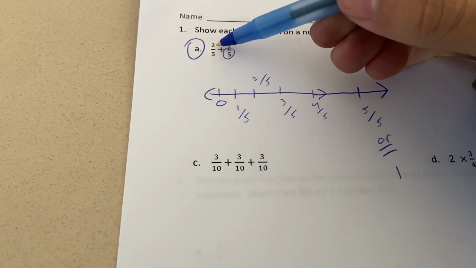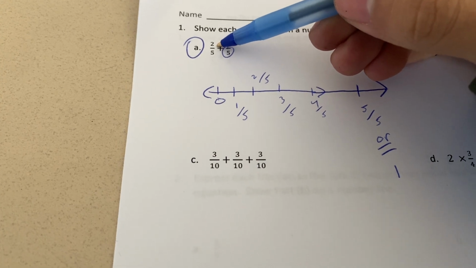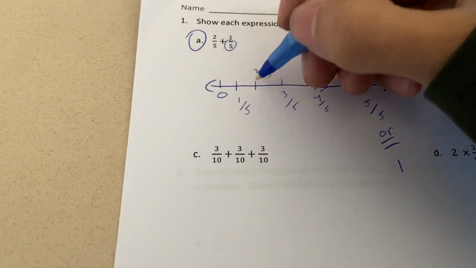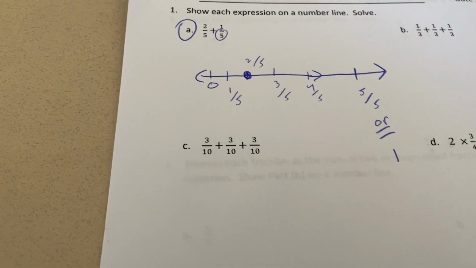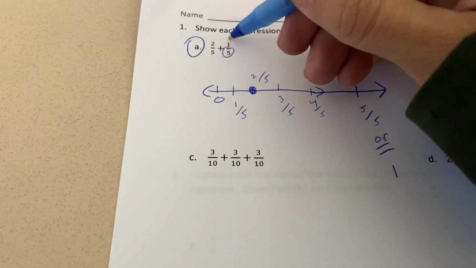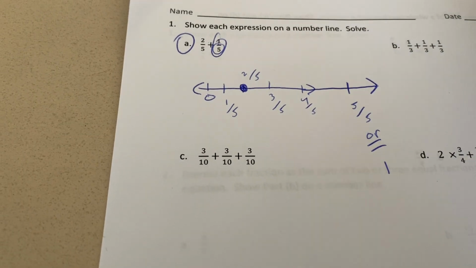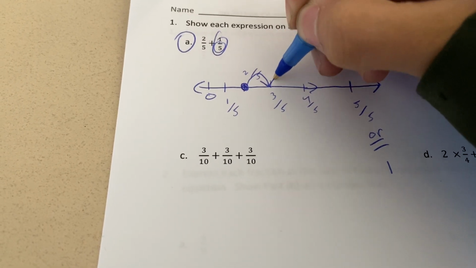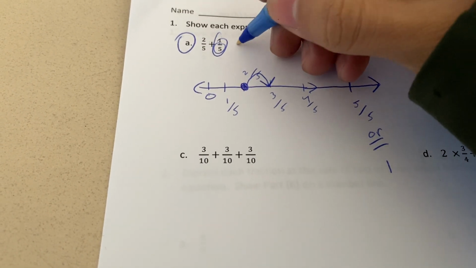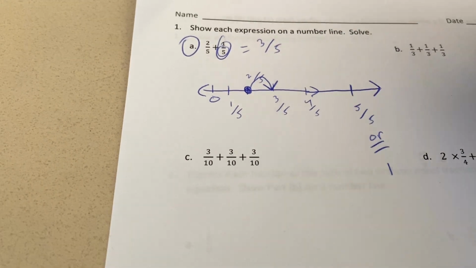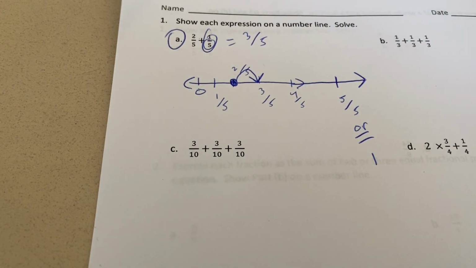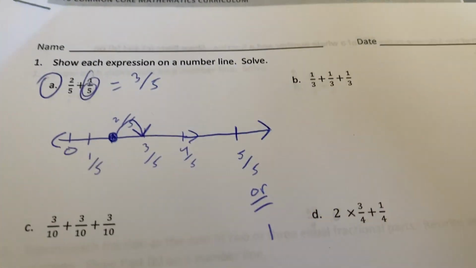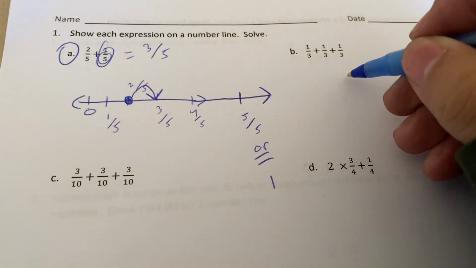Where are we starting off with, everybody? 2/5. Where's 2/5? Right here. And how many are we jumping? 1/5, right? So we start off at 2/5, we jump 1, and where do we land? 3/5, exactly. So the answer for that one is 3/5. Perfect. What about this one right here?